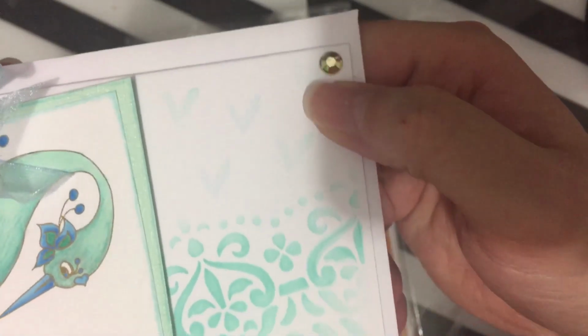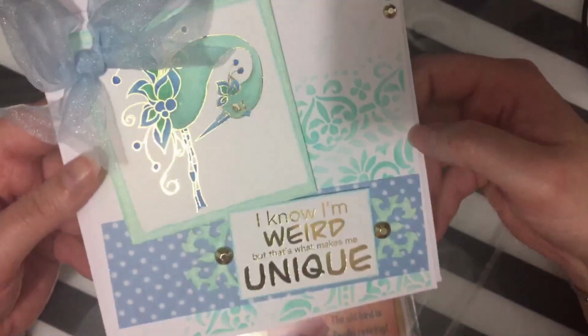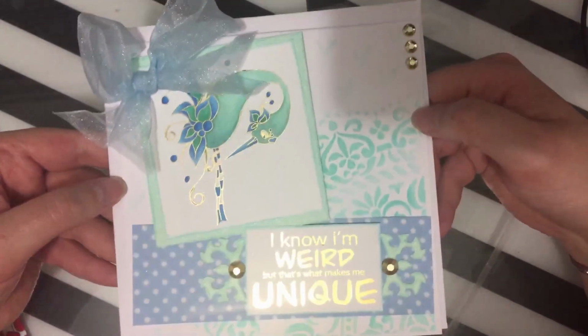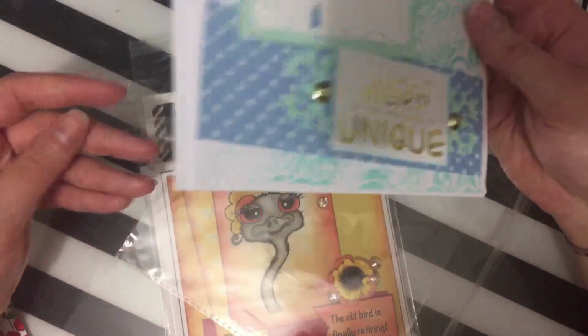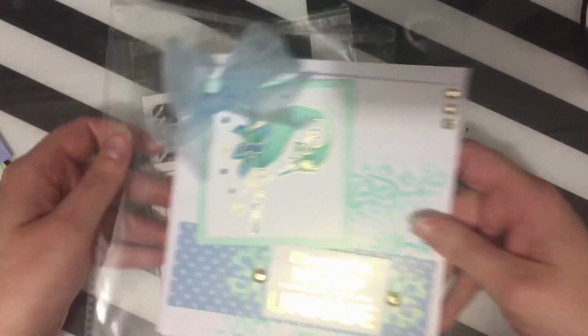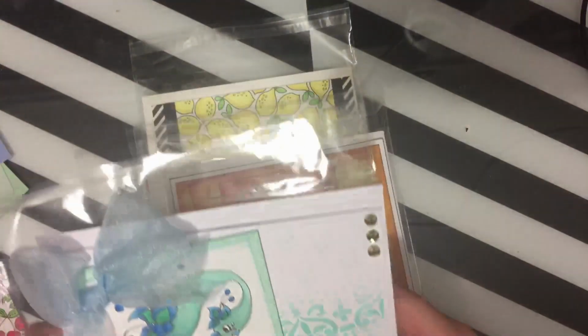You can also see in the background here, very faintly, there's some hearts I stamped. That was just continuing the pattern on. But yeah, so you can also make your own patterns if you don't have the exact one to go with what you're wanting to use. Okay.